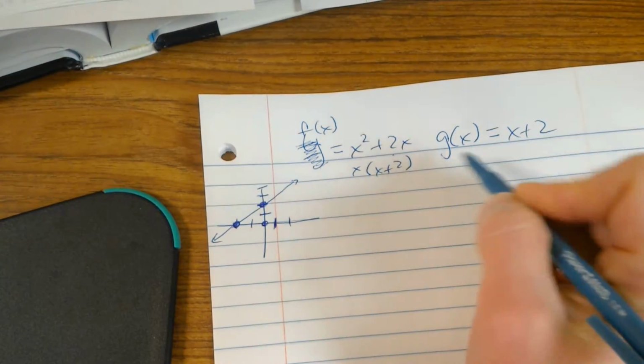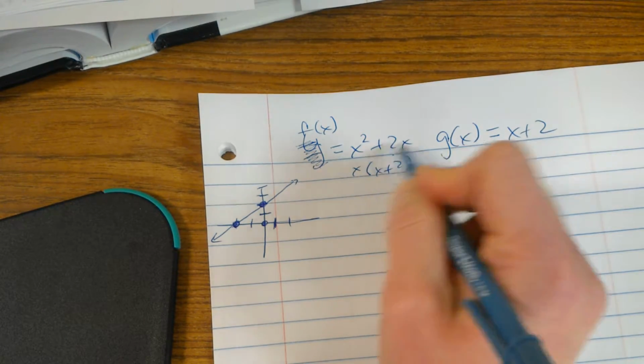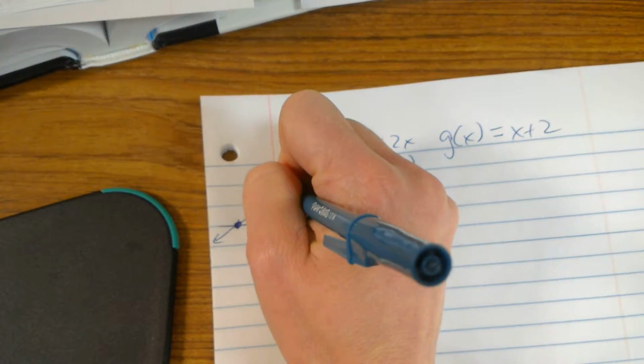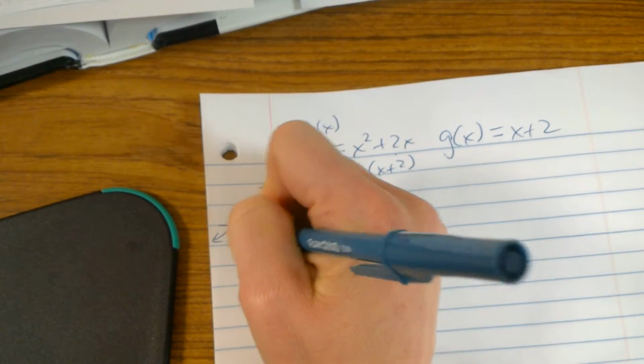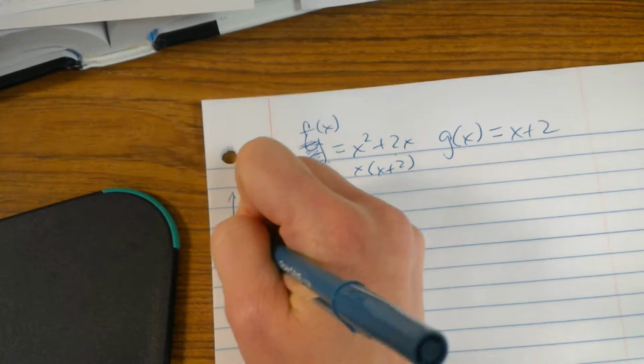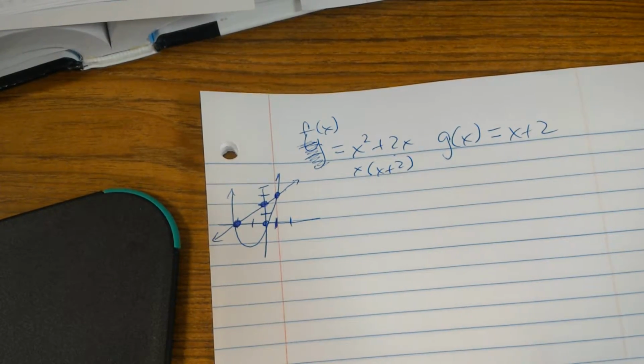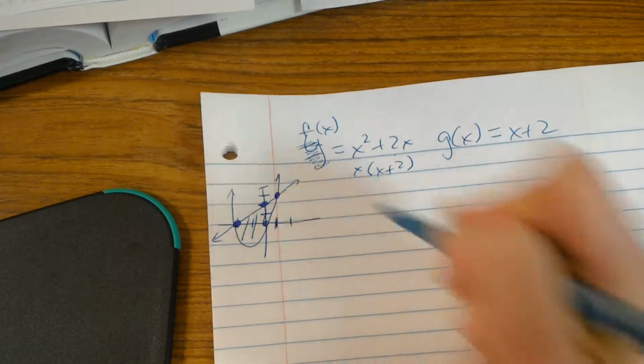If I plug in a 1, it's going to give me 3. If I plug in a 1 here, that's going to give me 3. Perfect. So that's where they meet, right here, 1, 3. Okay, so we want to find out where these two graphs intersect with each other. If you want to plug them into your graphing calculator and look for the intersections, that's fine too. So we want to find this area.